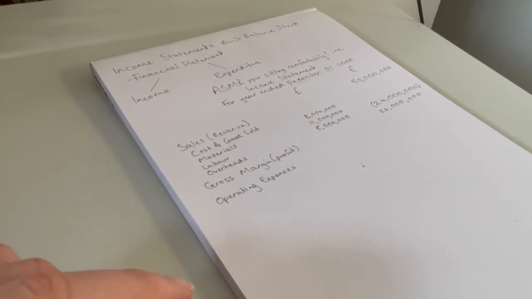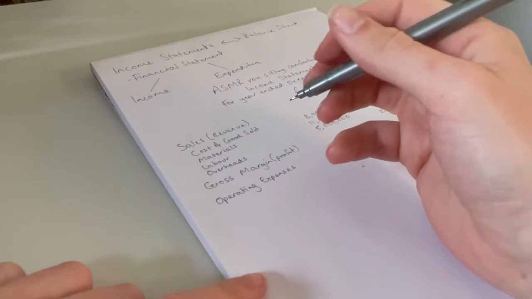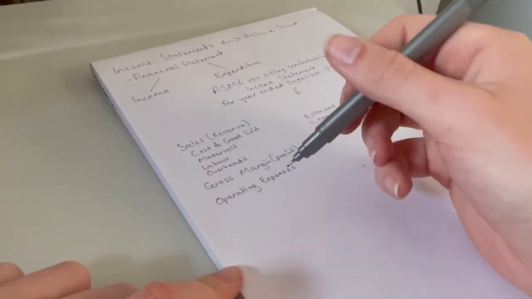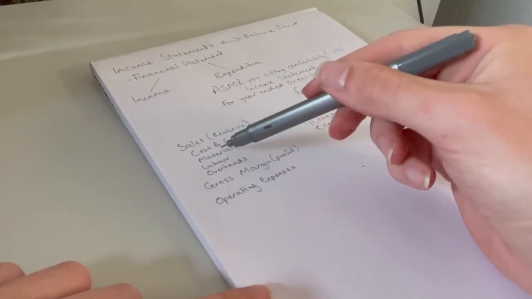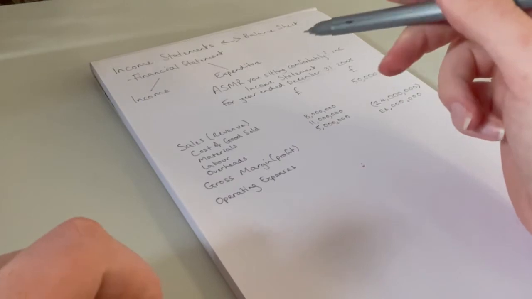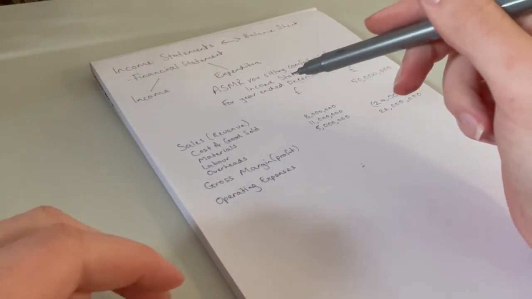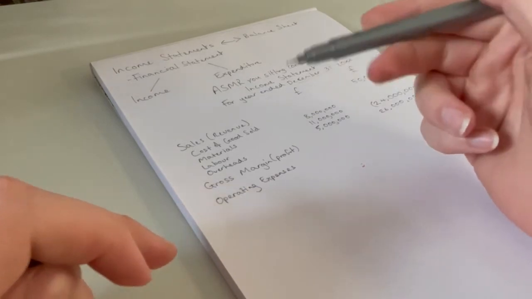So hopefully we can get our head around that at least. Okay, so operating expenses, this is things that you incur on a day-to-day basis that aren't necessarily directly involved with the production of goods. So your cost of goods sold is more to do with things that are involved in the production and creation of your product.